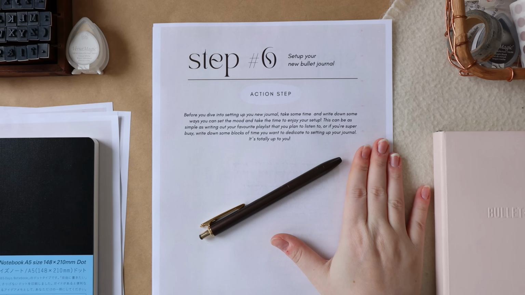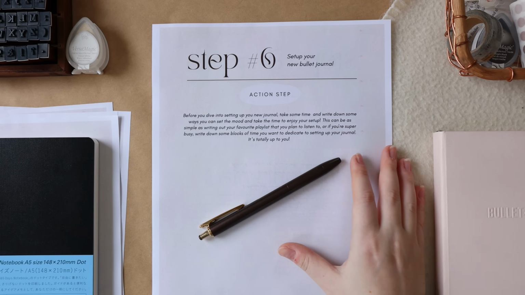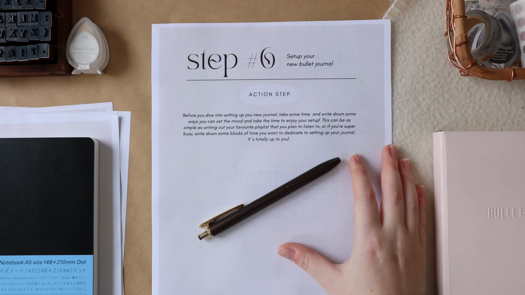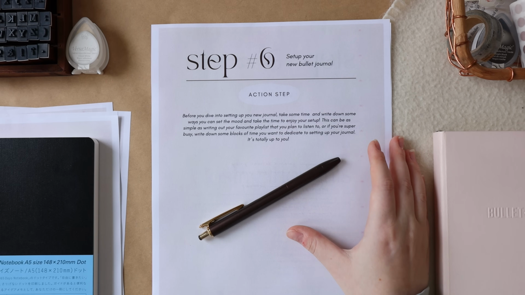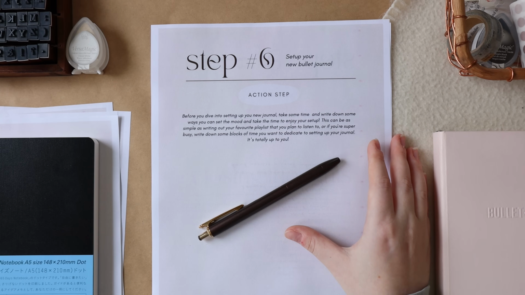The last thing I like to do before actually setting up my new bullet journal is figuring out how to enjoy my setup. For a long time, I made my setup process really rushed and unenjoyable, and it was not fun, and I really think that it should be a fun thing and that you should actually enjoy creating your new journal for the new year.